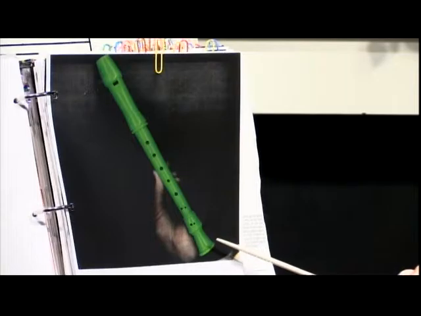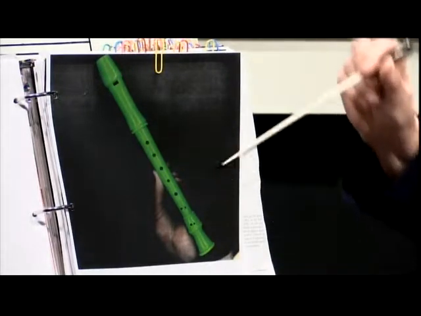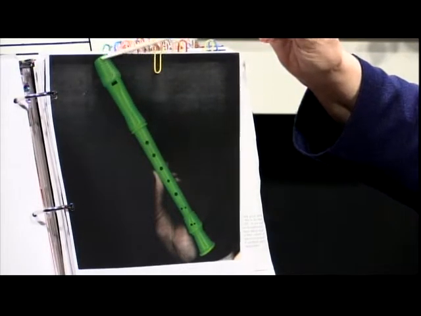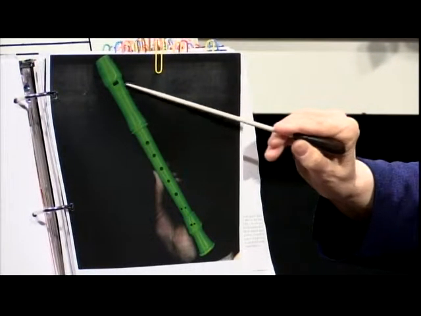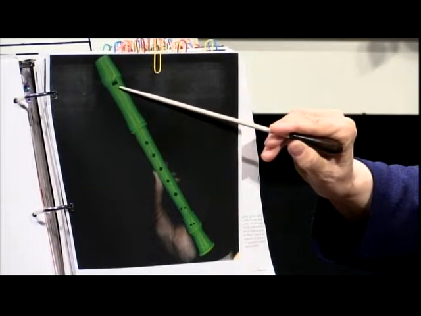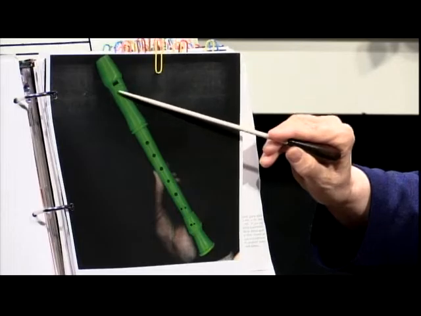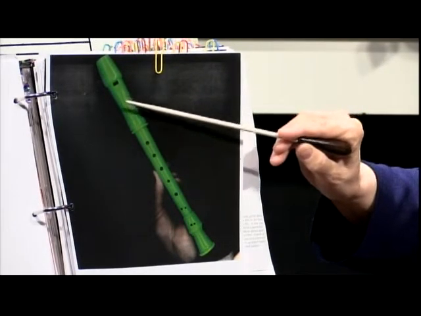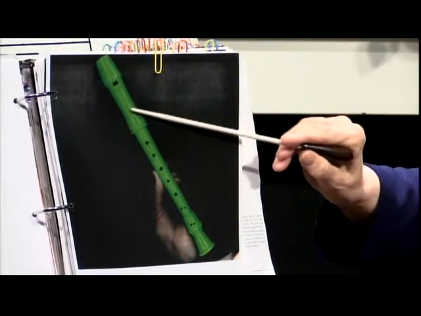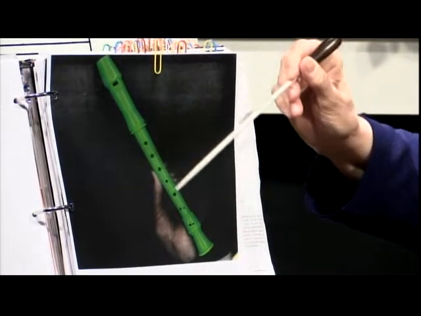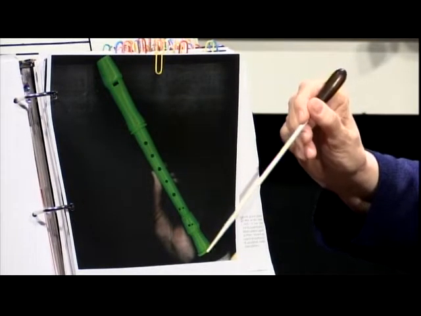I did shorten it up because it's a full-size recorder, and I want to show you some things. This whole thing here would be the head joint, and it would have a little square here, which is actually a labium. This little square itself is called a window, and then it slants out, although I don't think you're going to be able to see that. A full-size recorder. This would be the body right here, and this would be a foot joint.